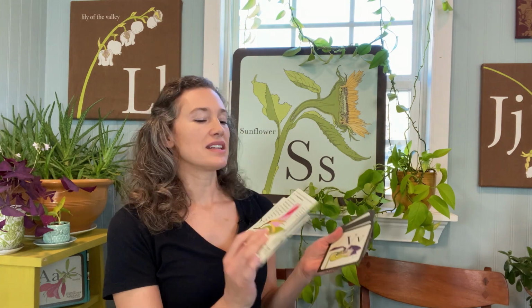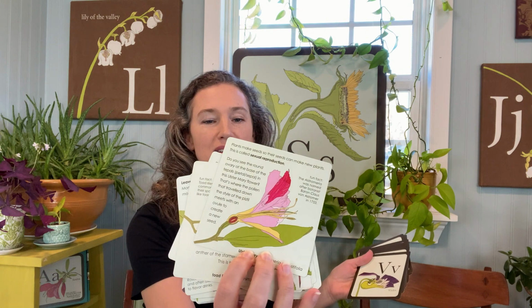And I'm going to show you all the books that we use over the entire 36 lessons. The first thing that we use, and that we use in every lesson, are the flashcards. This is the title page, and then there are 36 cards. So there is a card for every letter of the alphabet. Oh, it's lopsided. And each card has facts on the back. And those are what each lesson is based on.